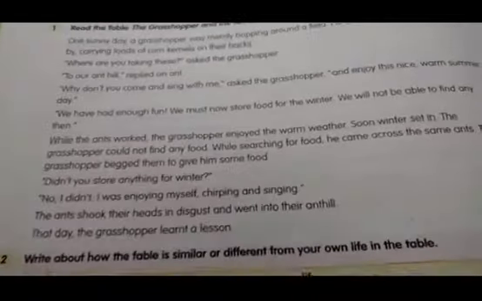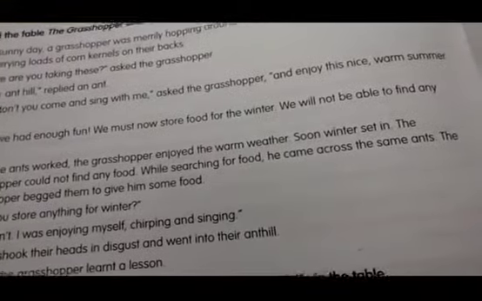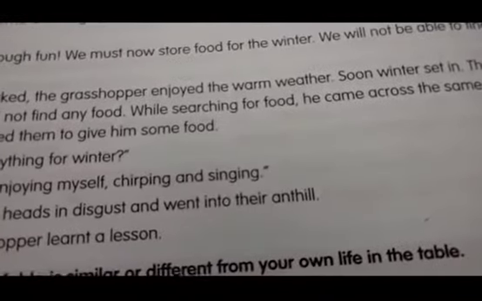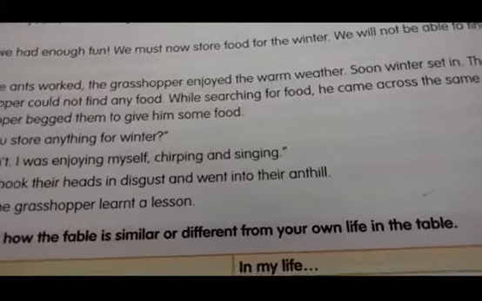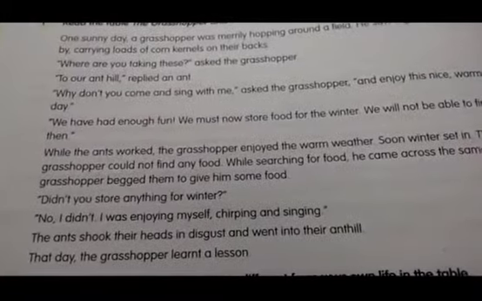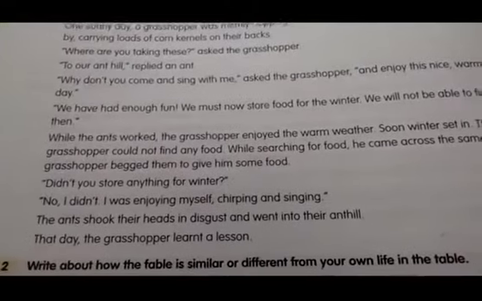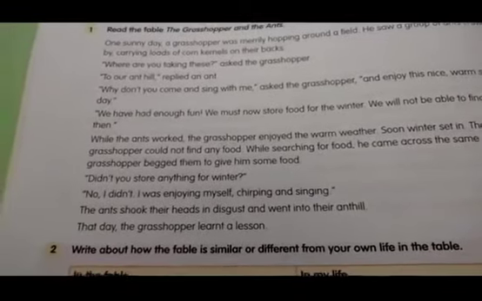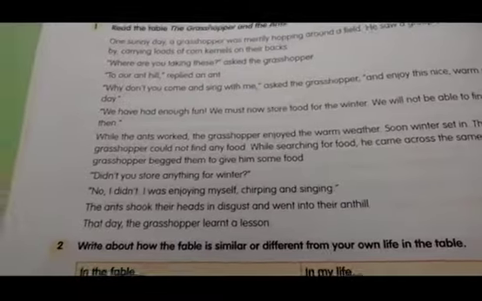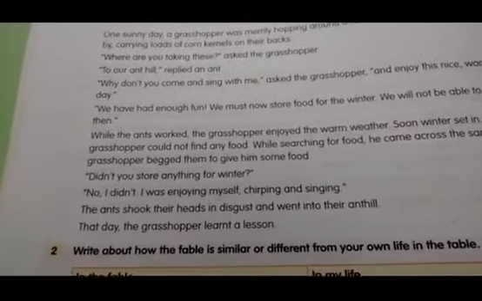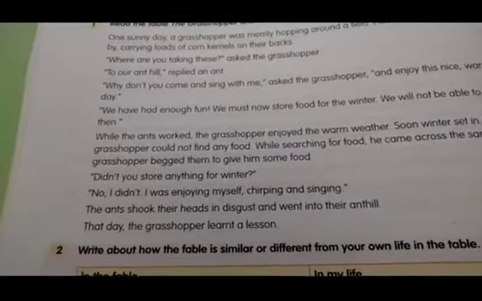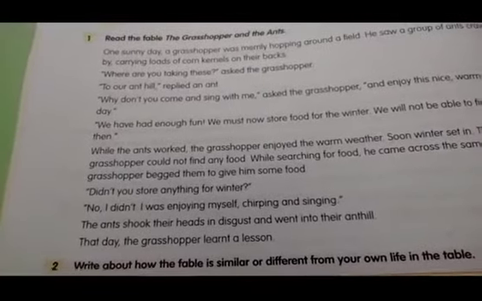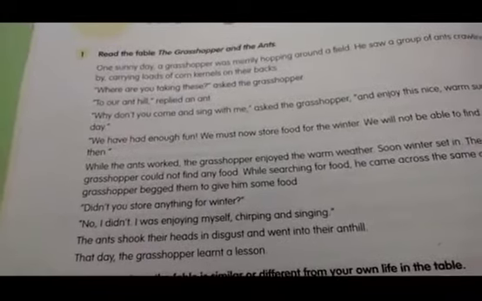If something bad happens to the main character, the message may be to not make the same mistake as the character. That means here this is giving the message for us, right? What is right, what is wrong. And we are learning something from this, that we should not be lazy. Whenever we have time, we have to do our work or complete the work.